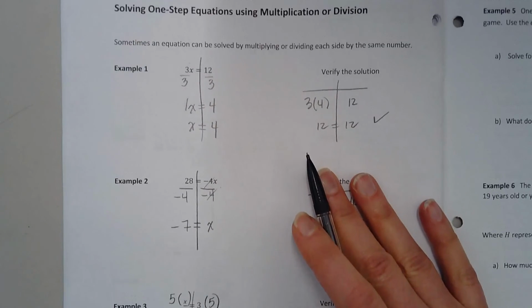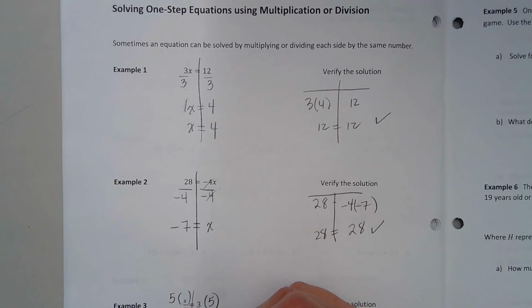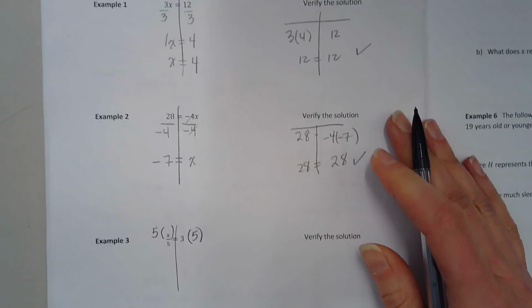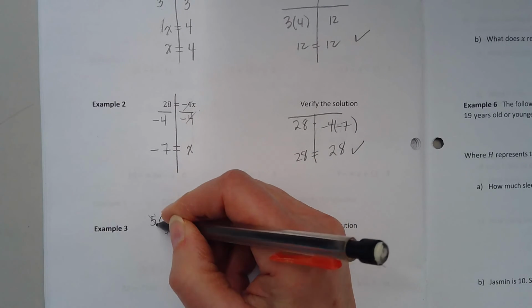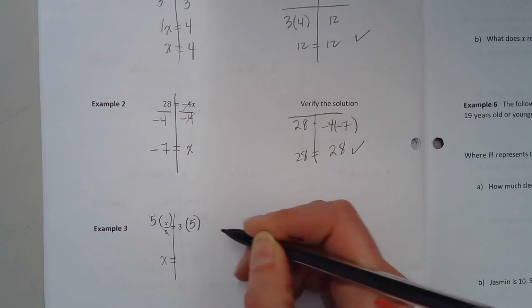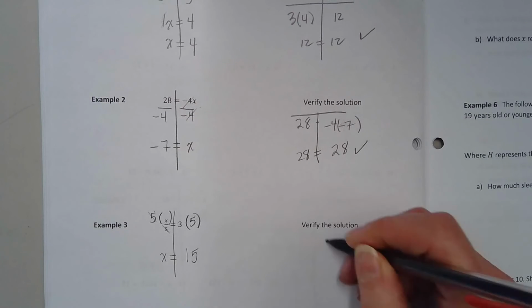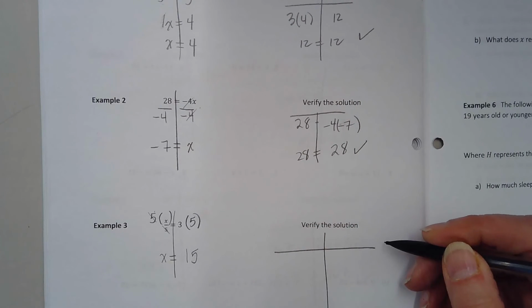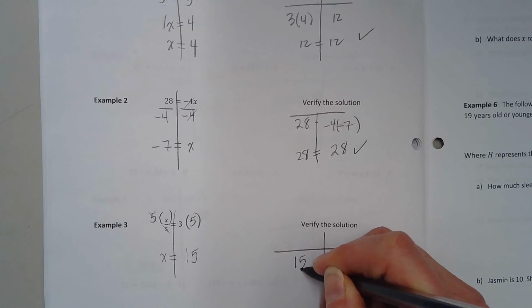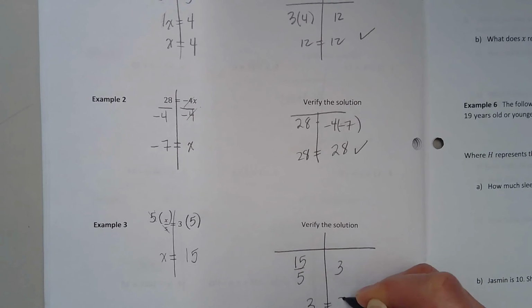Right now the division's on the bottom, so the multiply shows up on top. So we get 5 divided by 5, which is 1x. 3 times 5 is 15. So I'll check. 15 divided by 5 does equal 3.